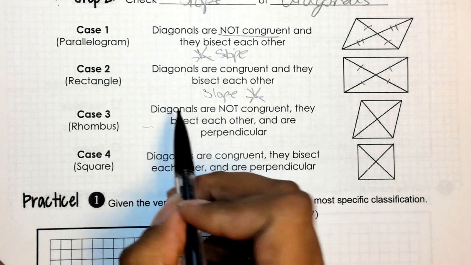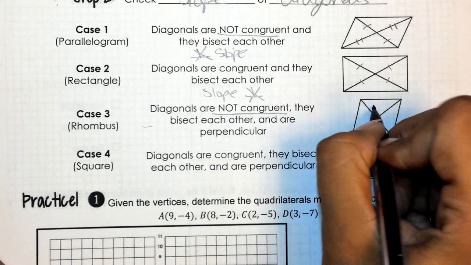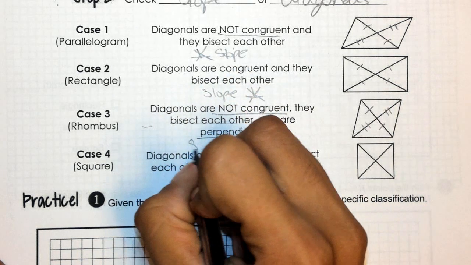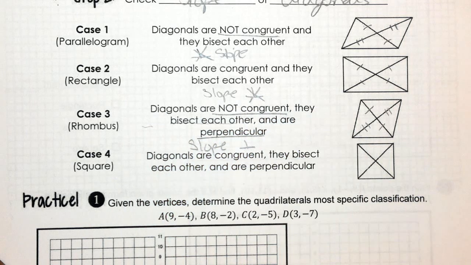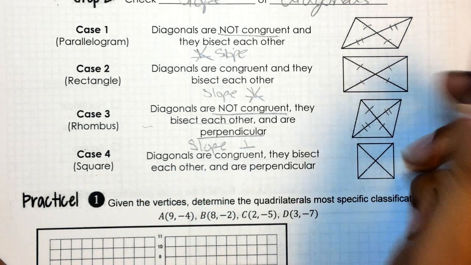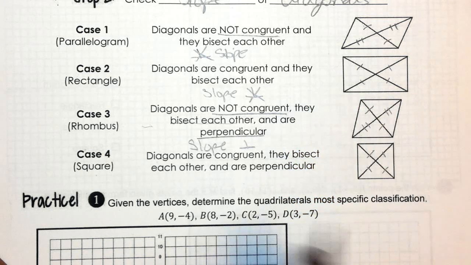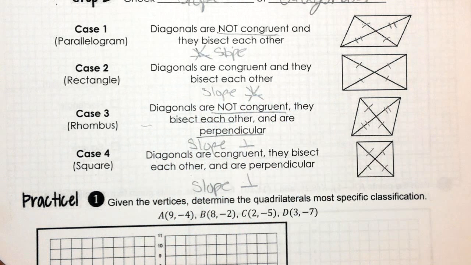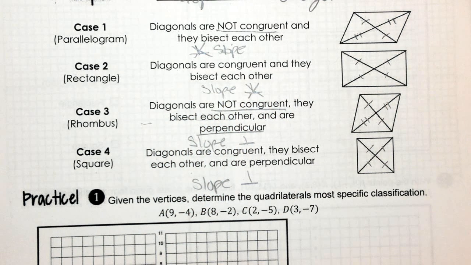For a rhombus, the diagonals are not congruent, so kind of like a parallelogram. They bisect each other like normal, but the slope is perpendicular. And last but not least, a square is a special case that has kind of everything. Diagonals are congruent, so they must be the same, and they bisect each other, and the slope is going to be perpendicular. So two things you're checking again are the lengths of the diagonals, if they're congruent or not, and the slopes, if they're perpendicular or not.